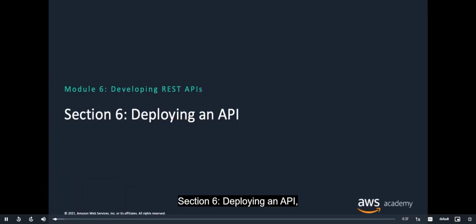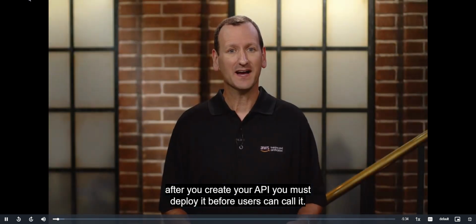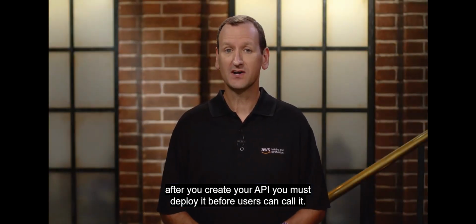Deploying an API. After you create your API, you must deploy it before users can call it.